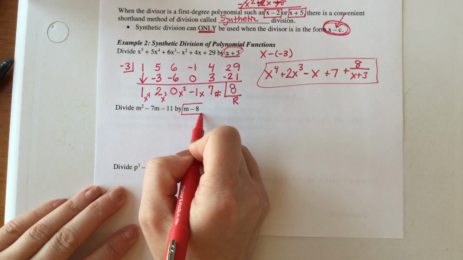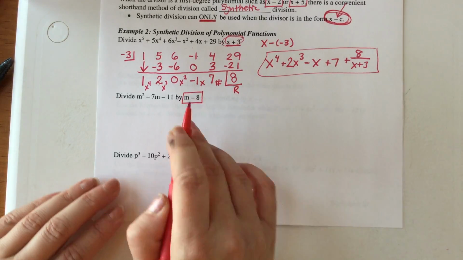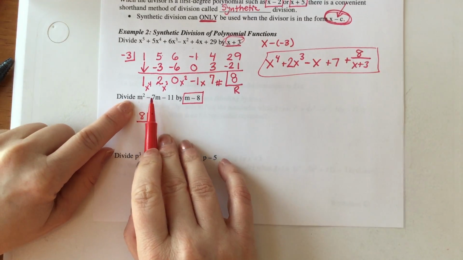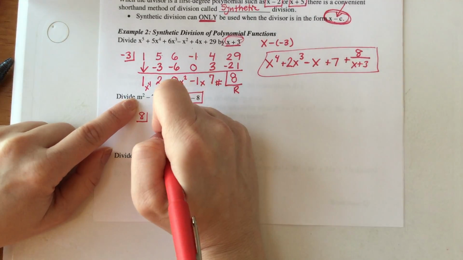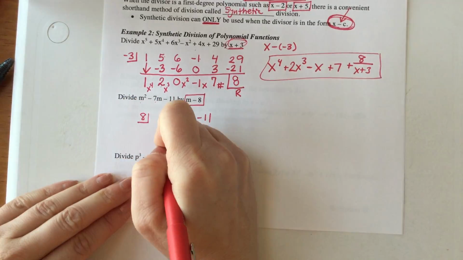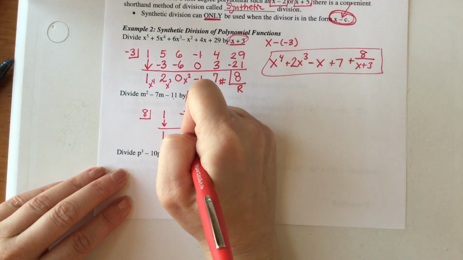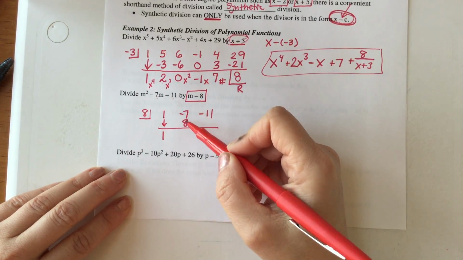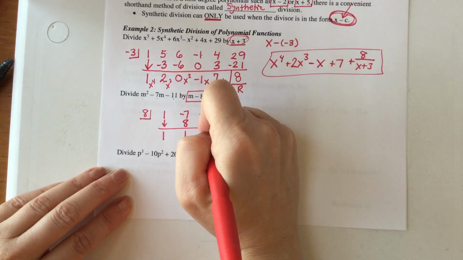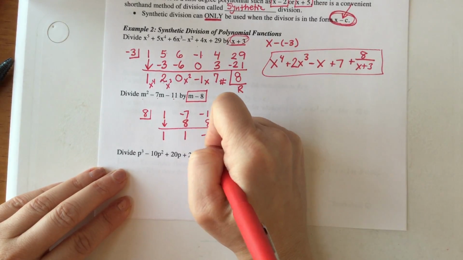So again, I am dividing by something that is in that form. So what are you subtracting from m? 8. So 8 goes in the box. 2 m's, 1 m, no m's. So it's 1, negative 7, negative 11. You carry down the first term. In this case, it's a 1. 1 times 8 is 8. Add. Negative 7 plus 8 is 1. Multiply. 1 times 8 is 8. Add. Negative 11 plus 8 is negative 3.